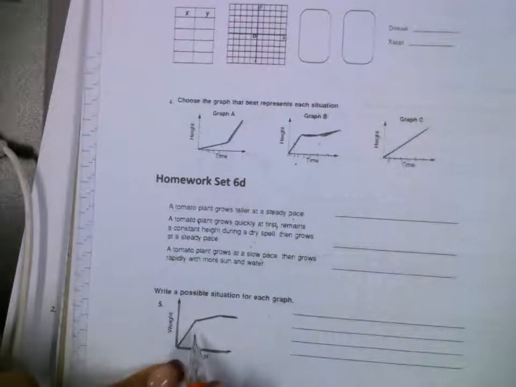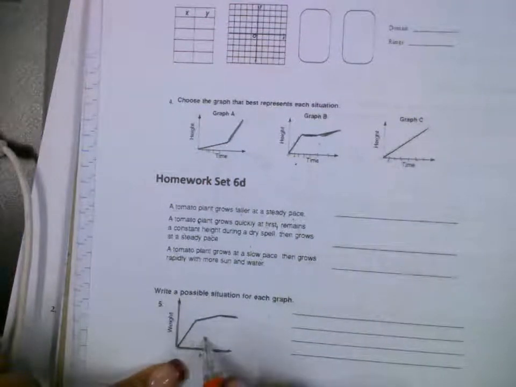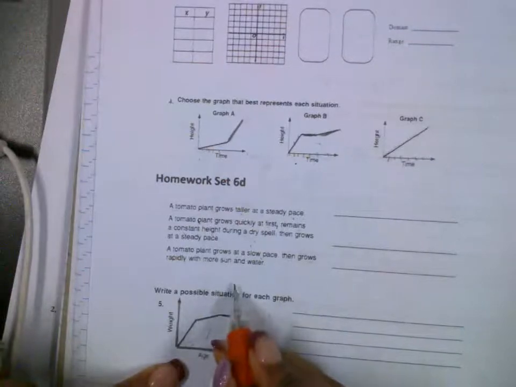This is life right here. Except for me, mine is slow. And then it comes off.